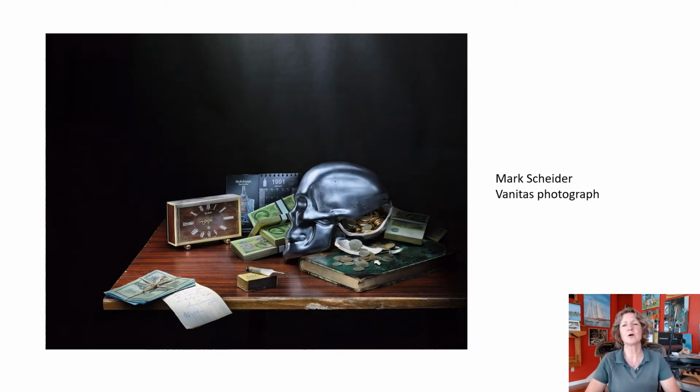So I wanted to also include this. This is an enhanced photograph, probably enhanced in Photoshop or something like that, by a photographer that goes by the name of Mark Scheider. I'm not sure if this is his real name, but his work can be found online. And I thought this was fantastic.